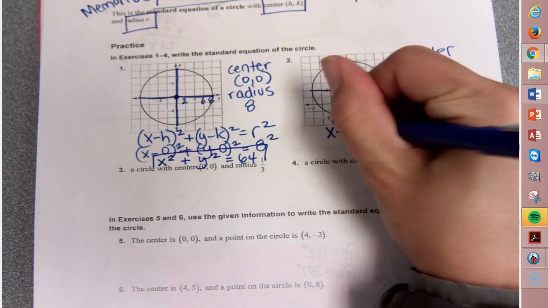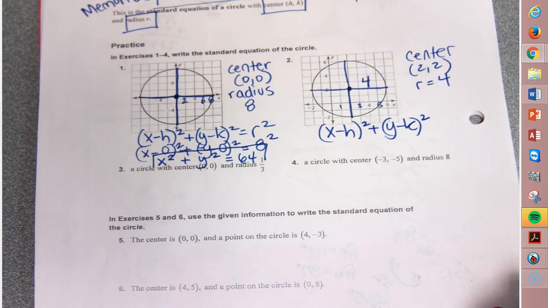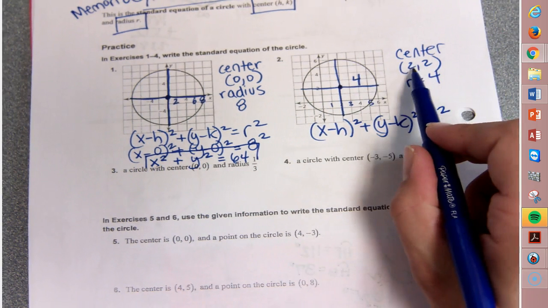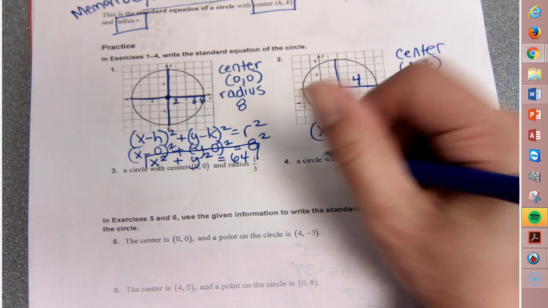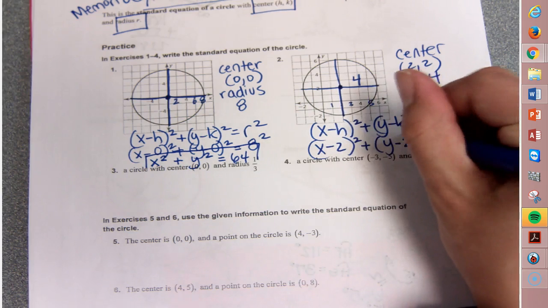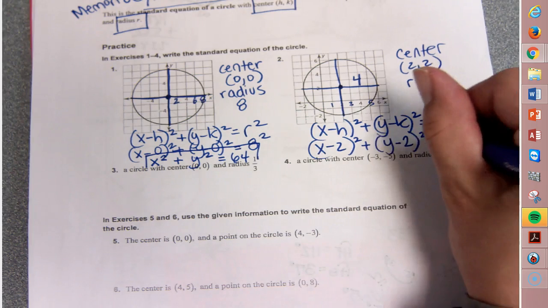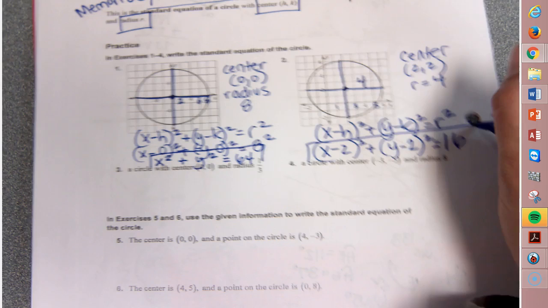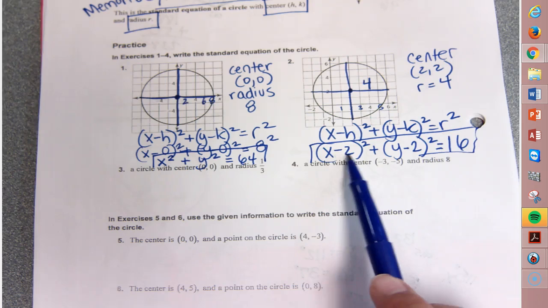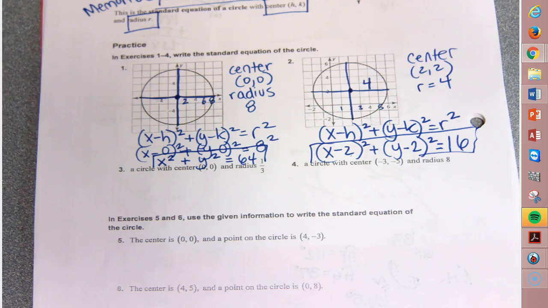And we're going to plug it in. Go ahead and write your equation so you can be memorizing it. (x minus h) squared plus (y minus k) squared equals r squared. And we're going to plug in 2 for h and 2 for k. And then I'm going to plug in 4 here. 4 squared is 16. Now, that's as far as we can go because x minus 2, we can't simplify that. Y minus 2, we can't simplify that. So we're finished.